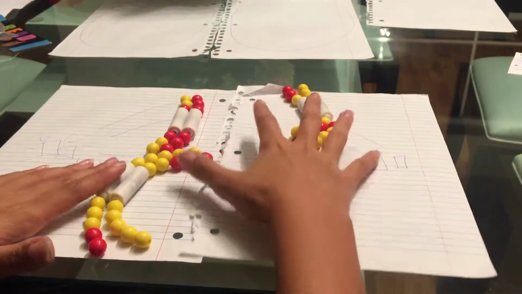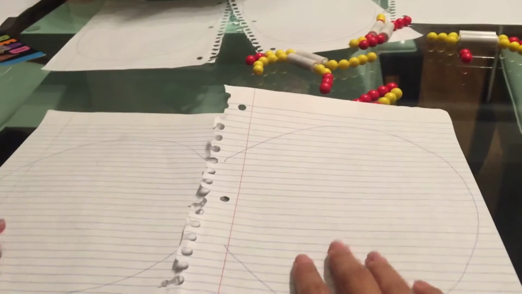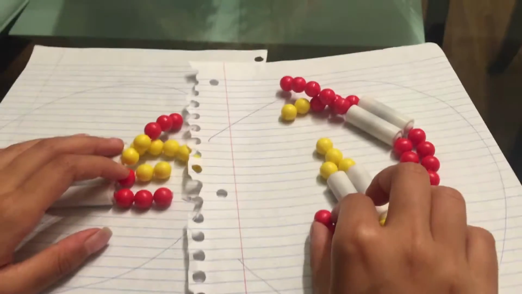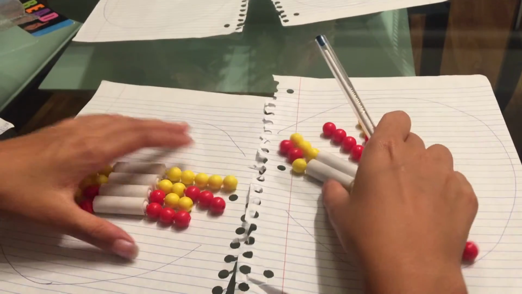Now I'm going to show you telophase 1. During telophase 1, the chromosomes continue to move to the poles. I'm about to draw the poles right now.